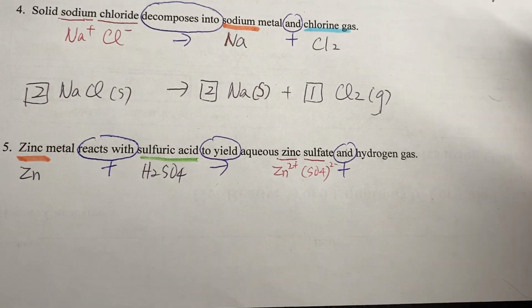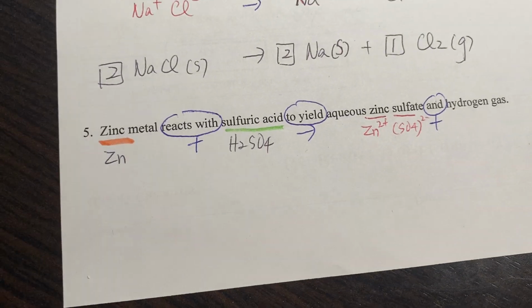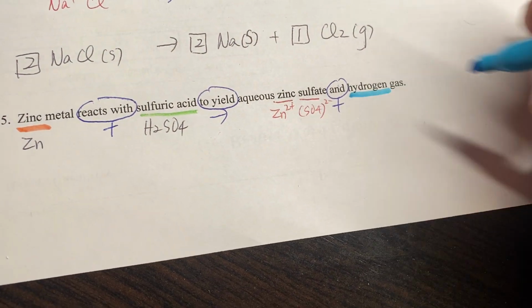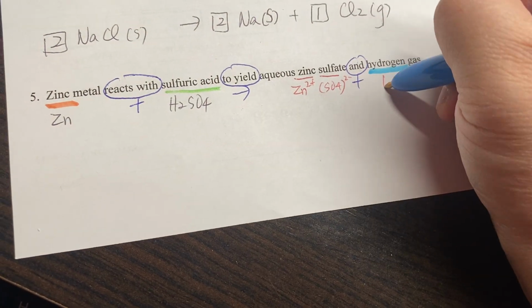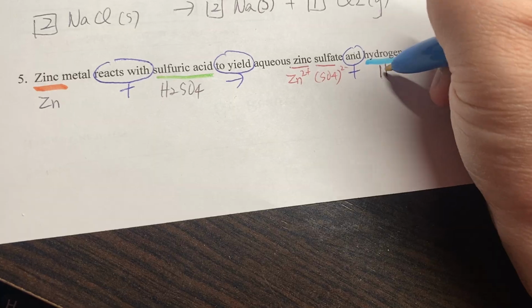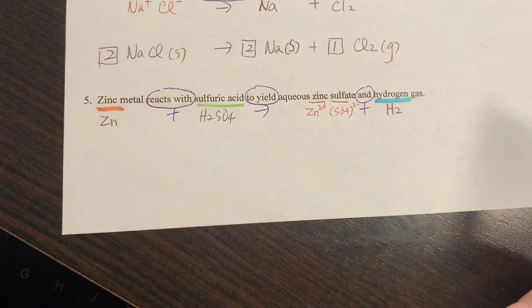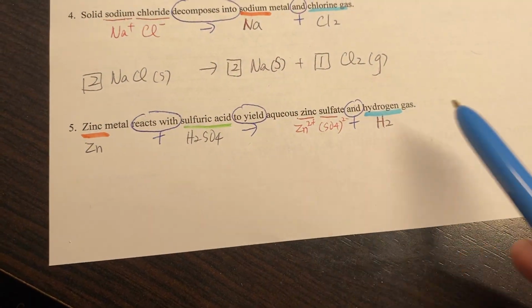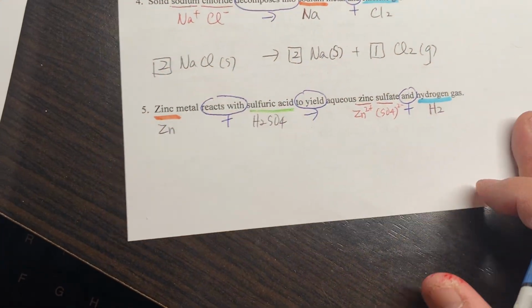You got to do crossover in your mind. And hydrogen gas is one of the 7 diatomic. So you know that it's diatomic. So we put H2, black pen, H2. So, okay, look up to see if it makes sense. Something plus something, arrow, something plus something. Good. It looks perfect, the format.